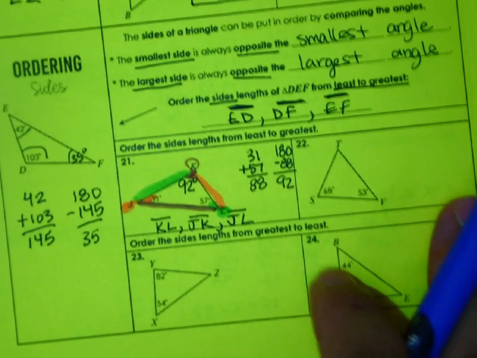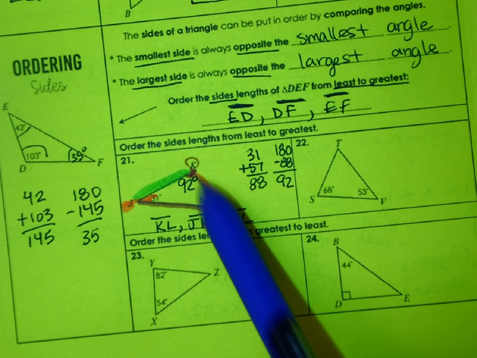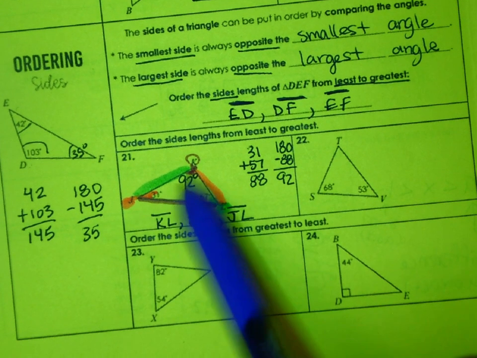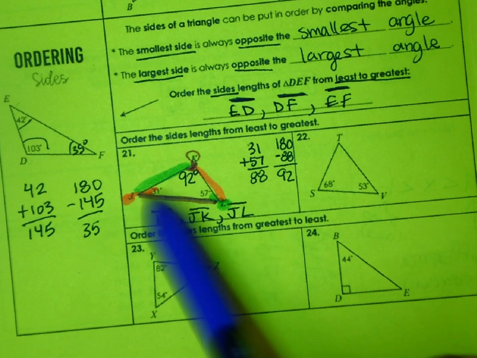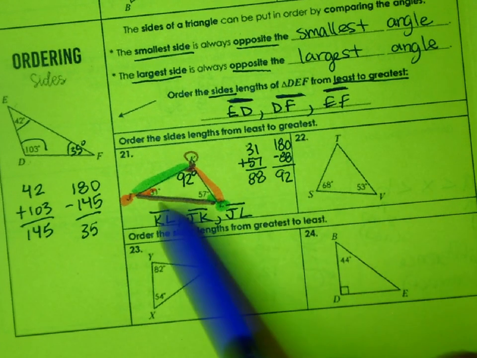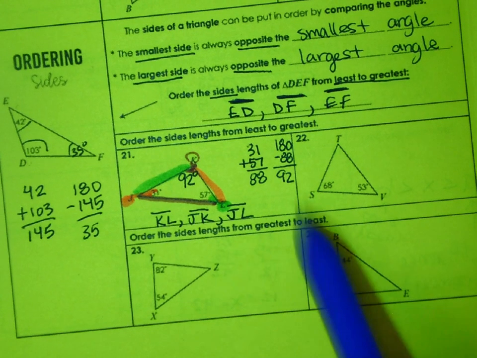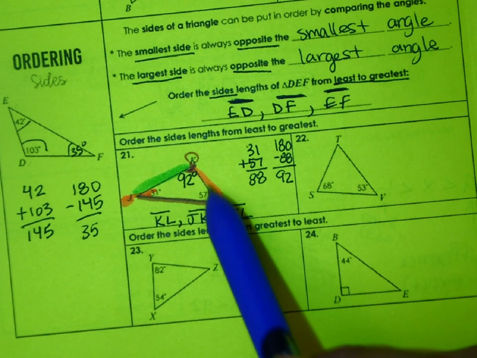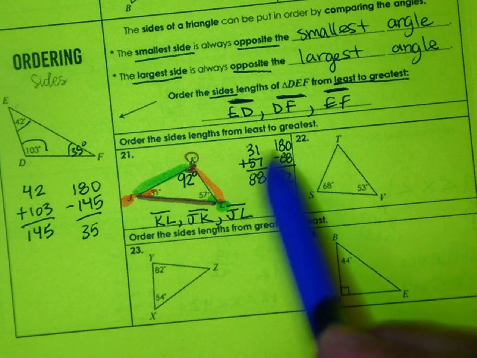So here's an example done, color coordinated. Same thing, we color the side length and color the angle that goes with it. So the corresponding angle, green with green, purple with purple, and pink with pink. And then you look at what do they want? They want least to greatest or greatest to least. This example wanted least to greatest. So we need to look at that third angle. The 92 was not given. We had to calculate it.